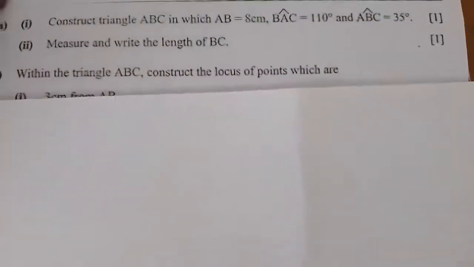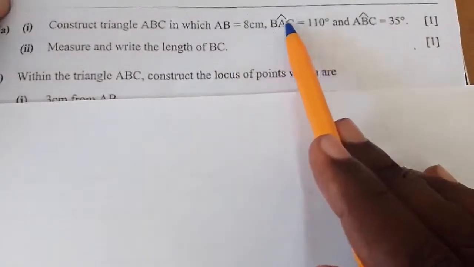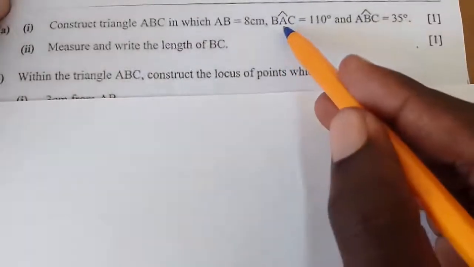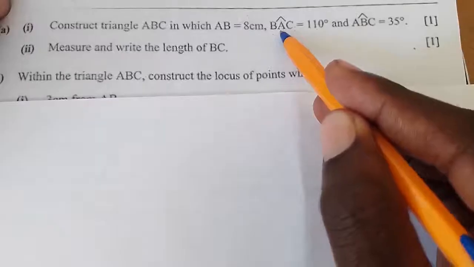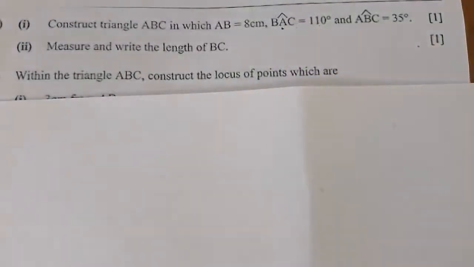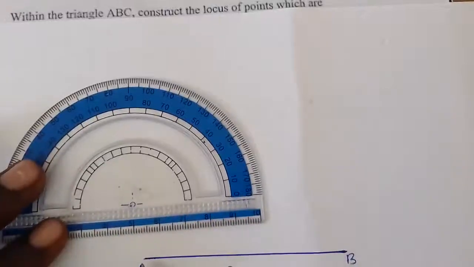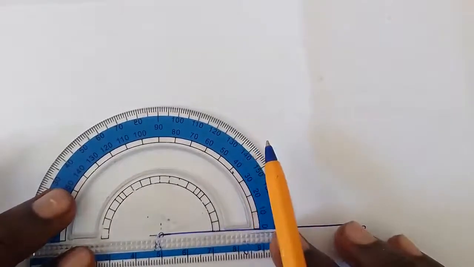So apart from that, what's the other question? The next question is saying BAC. BAC is what? 110 degrees. Have you seen? Which letter is in the middle? A. So you go on A. Have you seen? So this is what you are supposed to follow. You go on what? You go on A. Which A is here? So you go here like this. Have you seen like this?